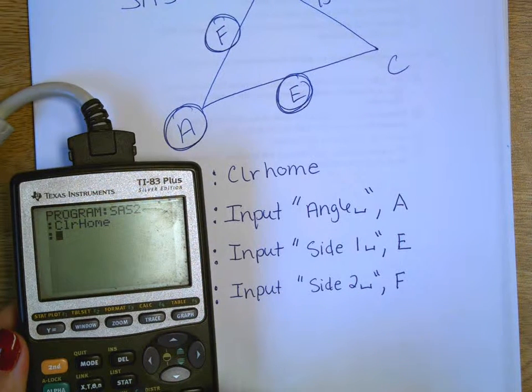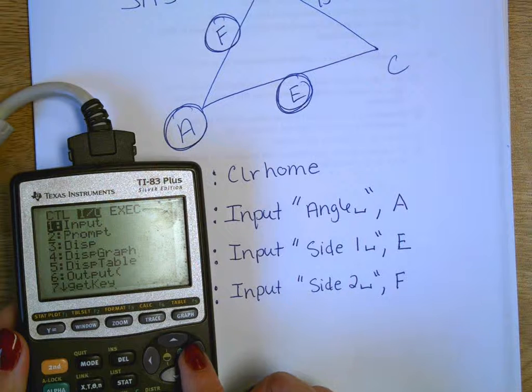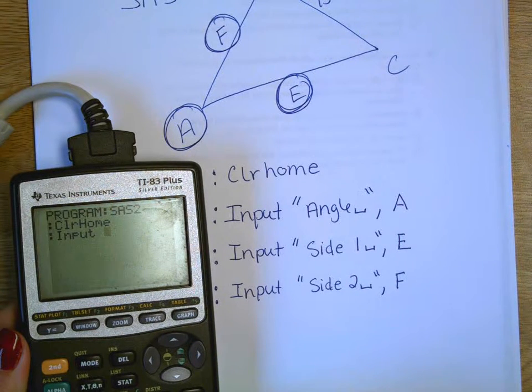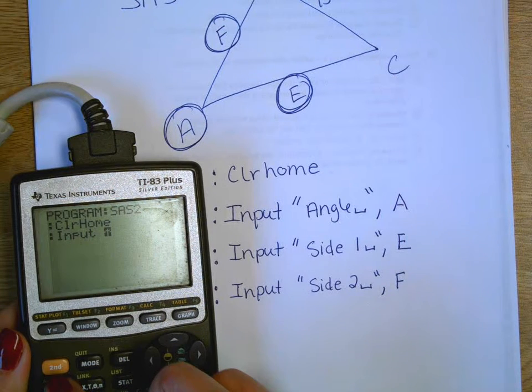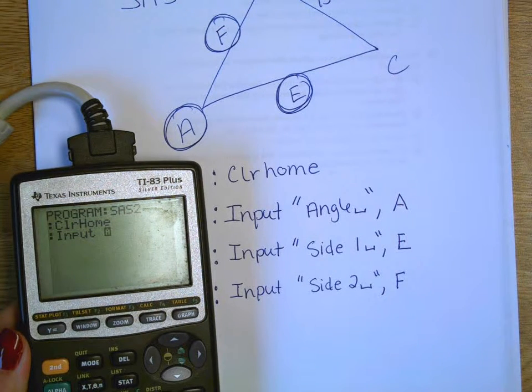Program, you can kind of look up here if you want. Program, I/O, input, alpha lock. Where's alpha lock? Right above alpha. And now quotes, down by the add key, angle.